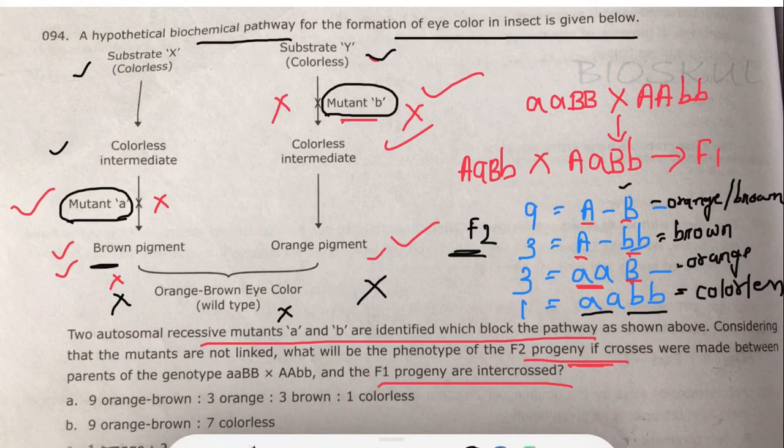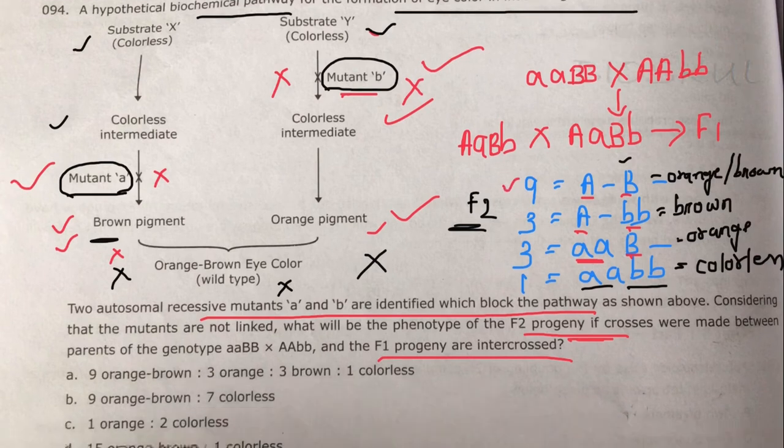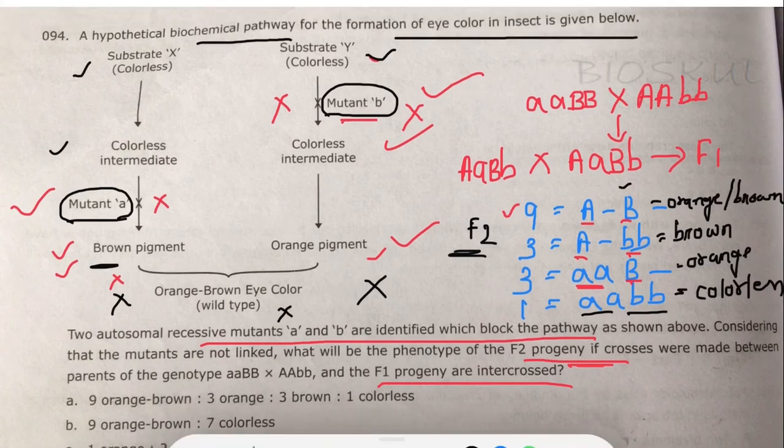Okay, so now we have solved the question. So it's always better to first understand the question, then solve the question, and only then go for the options. Otherwise you will get confused if you look at the options first. Okay, so let's look at the options. We'll get 9 orange and brown, option C, so let's eliminate option C and option D.